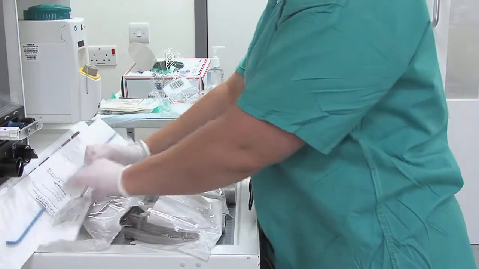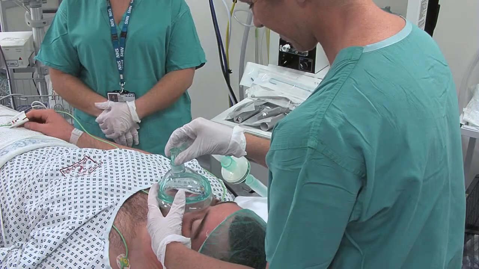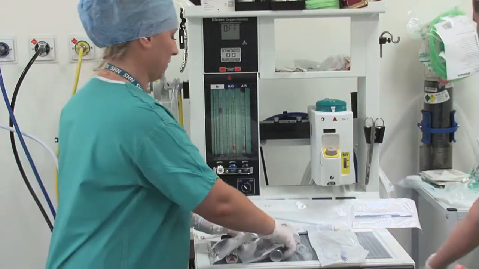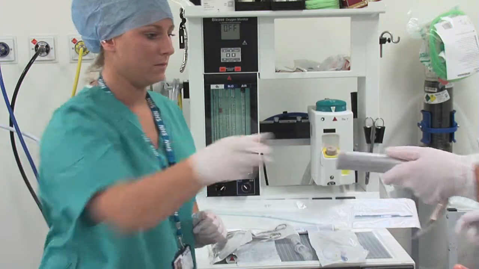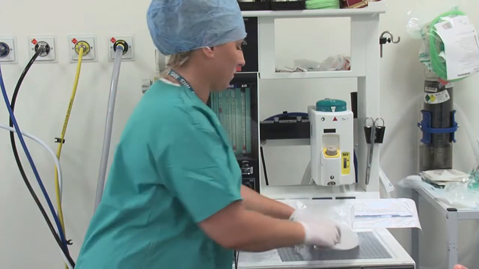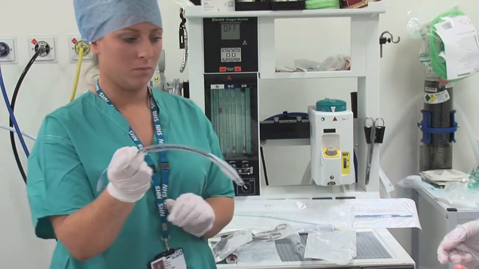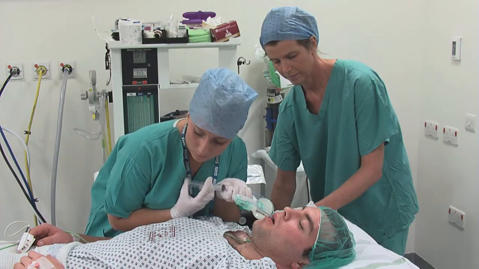The anaesthetist will have to place a tube in the patient's trachea. It is the role of the ODP to ensure that the correct tube is selected and that all the equipment necessary to assist effectively is checked and prepared. The ODP will then pass the equipment to the anaesthetist and offer any assistance required.